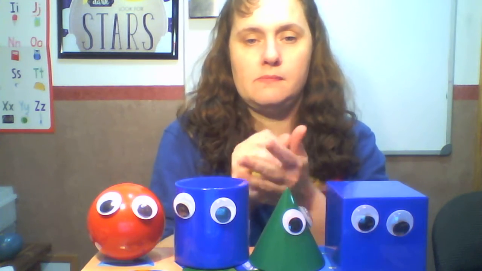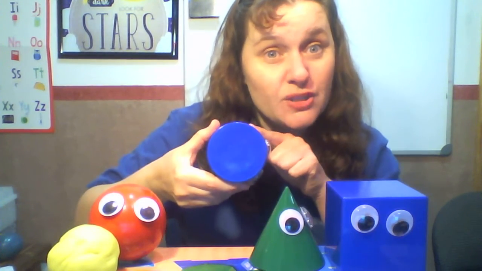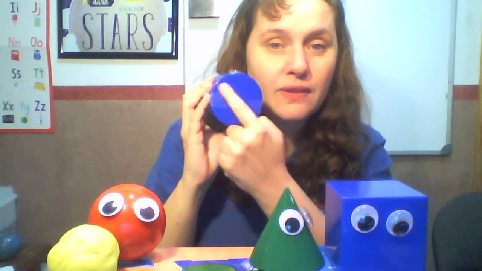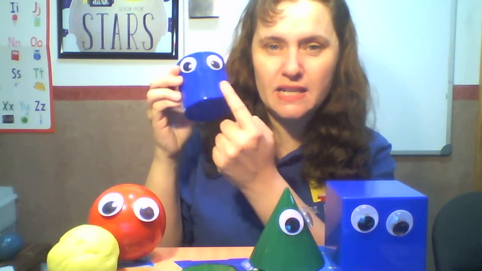Here we go. Sphere. We're going to roll it like a ball. There you go. Sphere. Doesn't have to be perfect. Now this guy has a flat side on the top. Looks like a circle. And another flat side on the bottom. Has two flat surfaces. We call them surfaces. It just means side. Two flat surfaces or two flat sides. And then he's round in here.